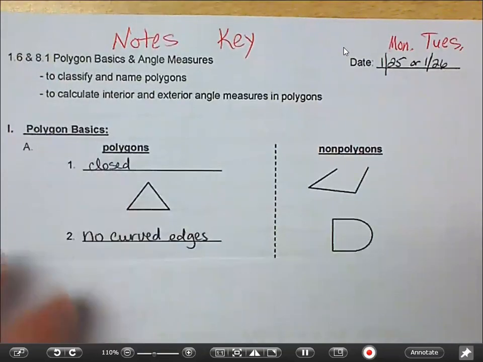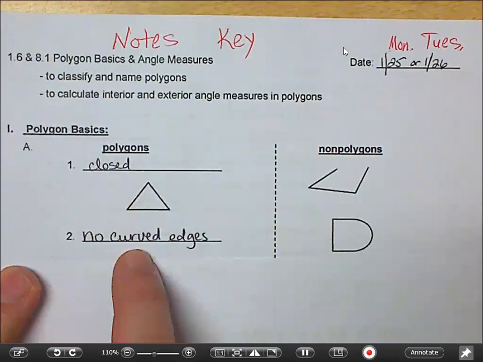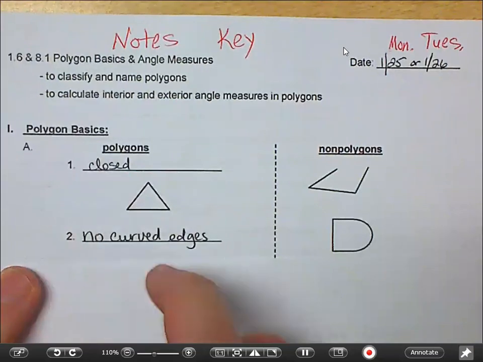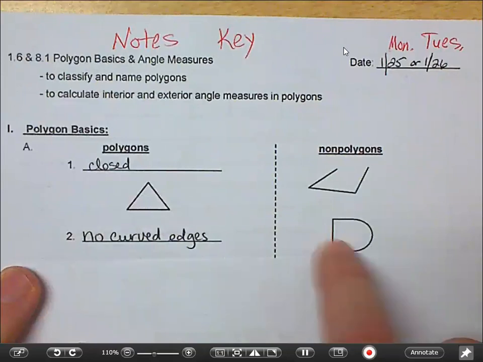Second criteria, it cannot have any curved edges, whether it's a triangle, a pentagon, whatever. It has to be made up of nice flat sides. If there's even one curved edge or side, that's going to be enough to disqualify it from being a polygon.